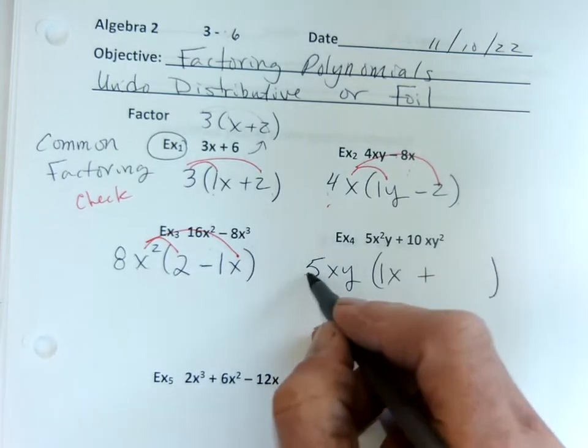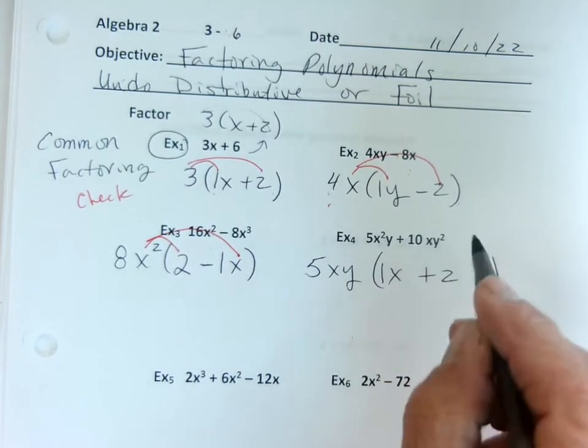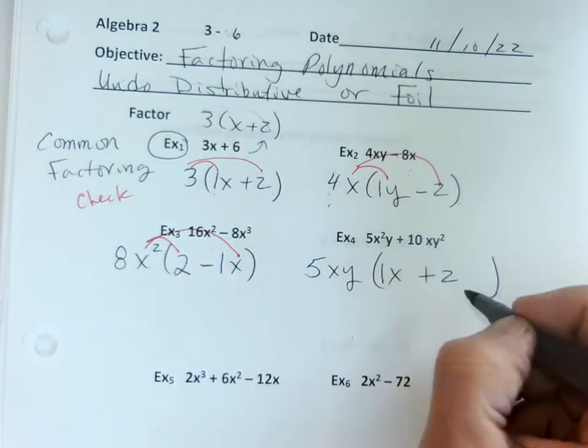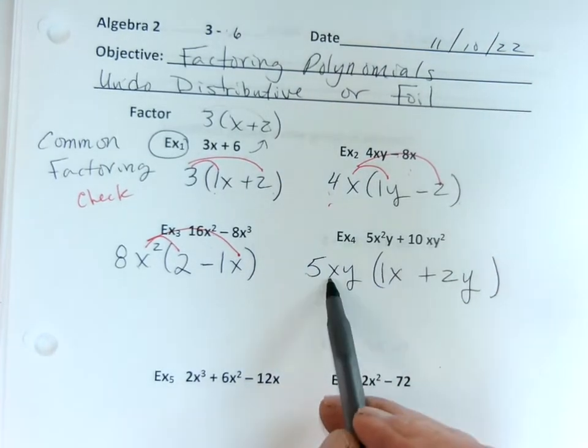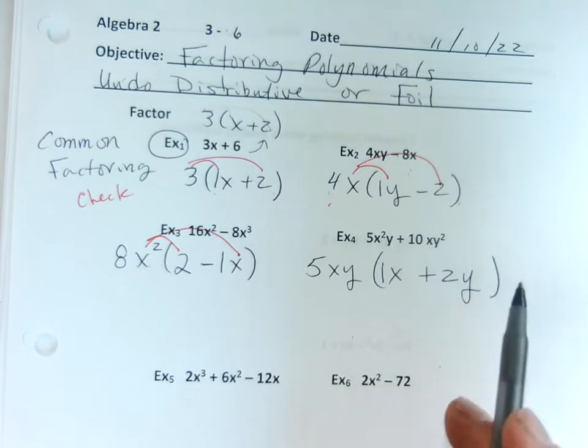Plus 5 goes into 10 2 times. I took out an x, I have a y left over. Again, if you want to check your answer, you can multiply it through.